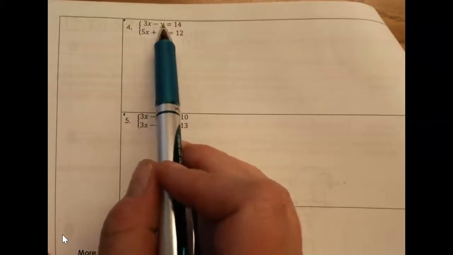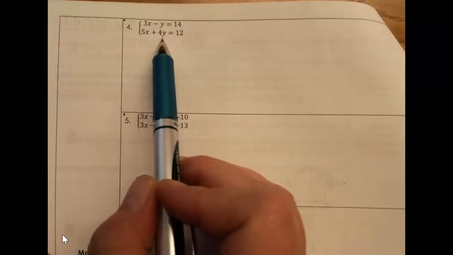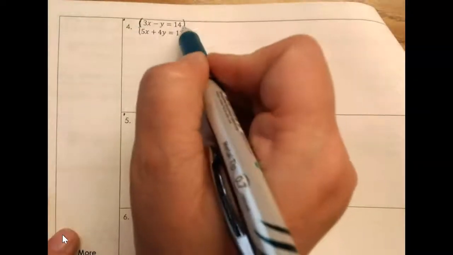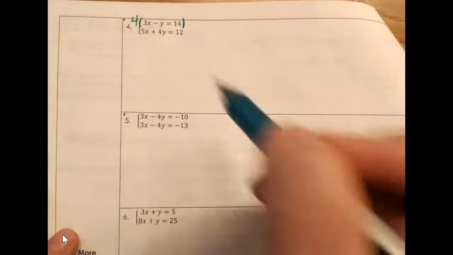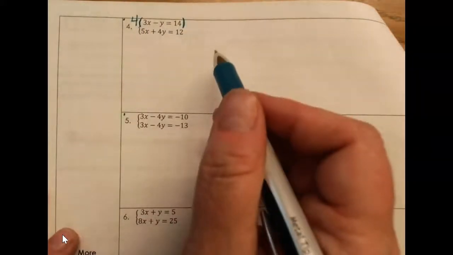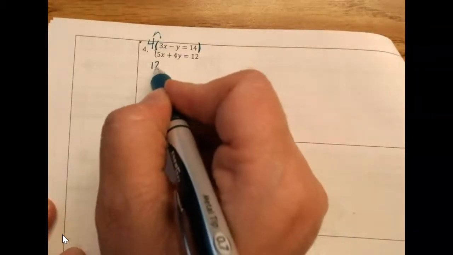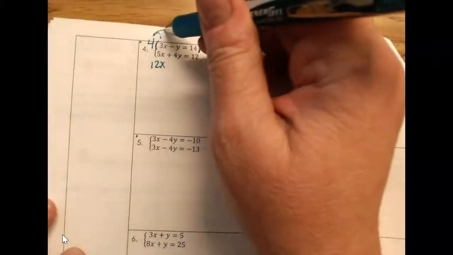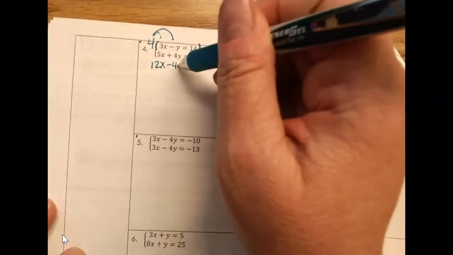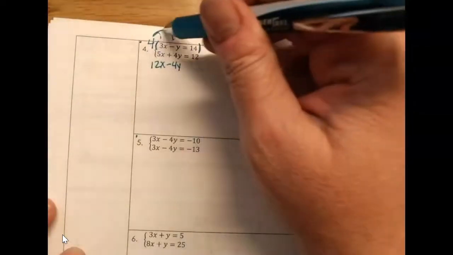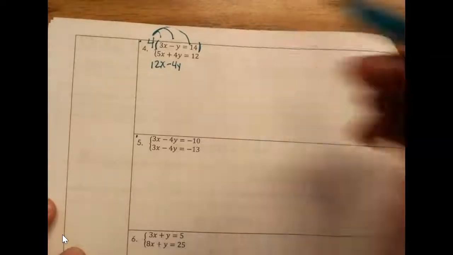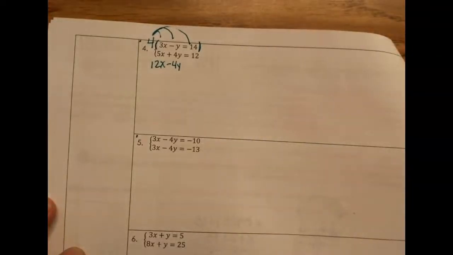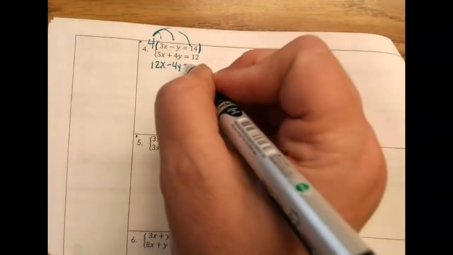This is negative 1y, that's positive 4y. If I multiply this by a 4, I'd get negative 4y, which is opposite. So that's what I usually look for. I'm trying to go for the simplest way. So I'm going to distribute the 4 through the entire equation. So I have 4 times 3x gives me 12x. Then I have 4 times negative y gives me negative 4y. And then I have 4 times 14, break out the calculator, and I'll get 56.